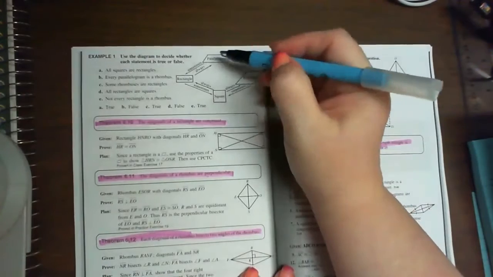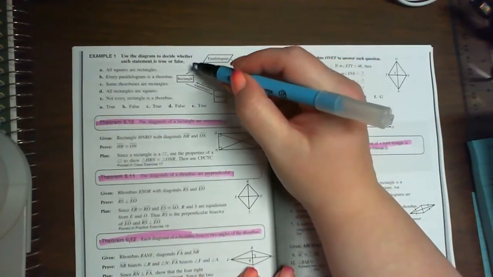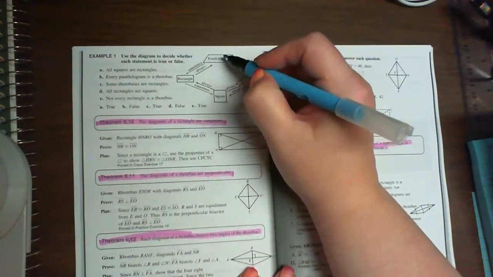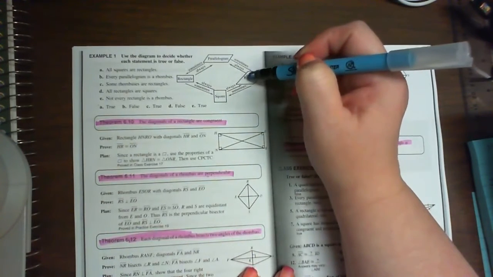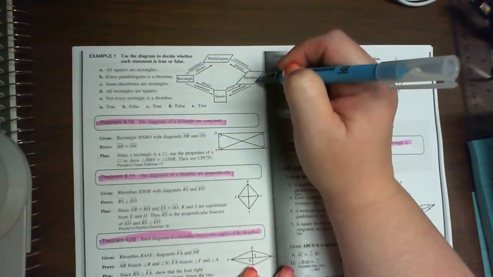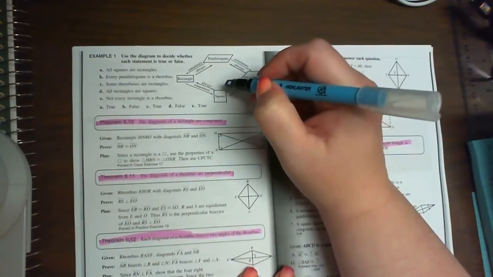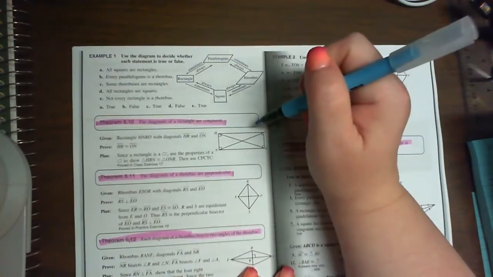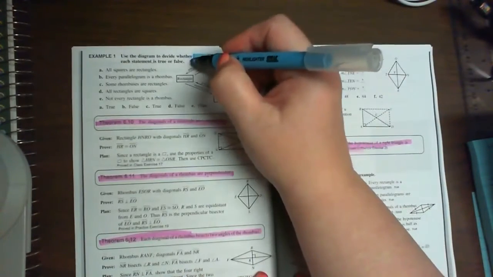They want us to use the diagram right here to decide whether each statement is true or false. There are sometimes things that go from parallelograms to rectangles, but everything that a rectangle has, a parallelogram has. Sometimes things go from parallelograms to rhombuses, but everything that a rhombus has, a parallelogram has. Sometimes everything that a rhombus has goes to a square, but all the time everything that a square has goes to a rhombus. All the time everything that a square has goes to a rectangle. Some of the things about a rectangle go to a square. So I thought this was a very handy way of putting it.